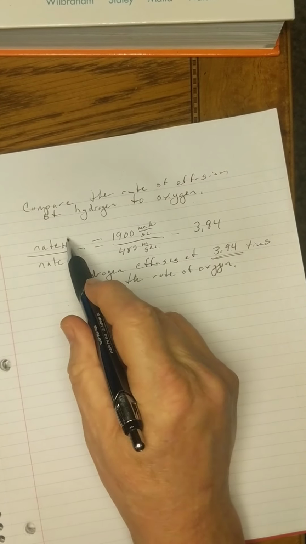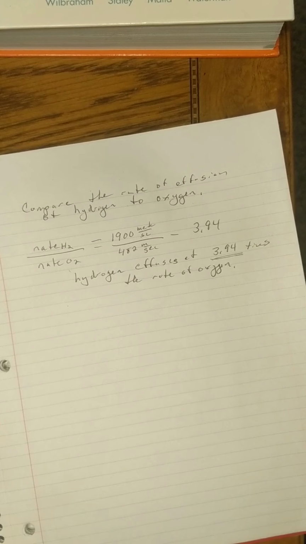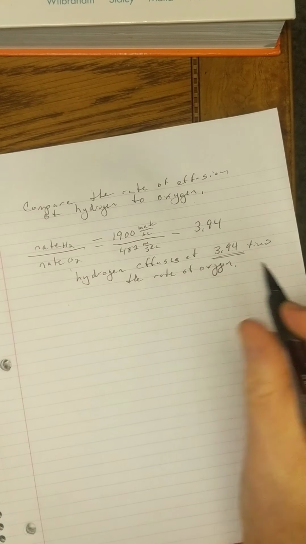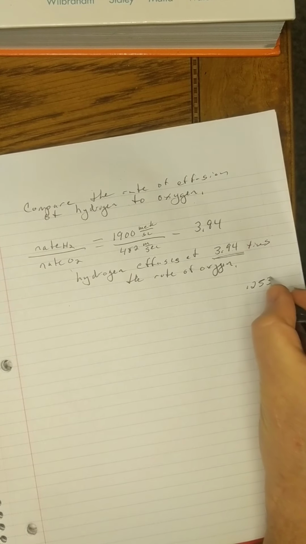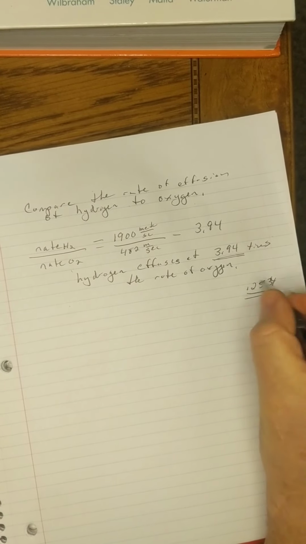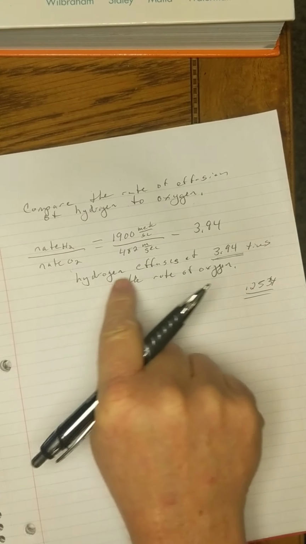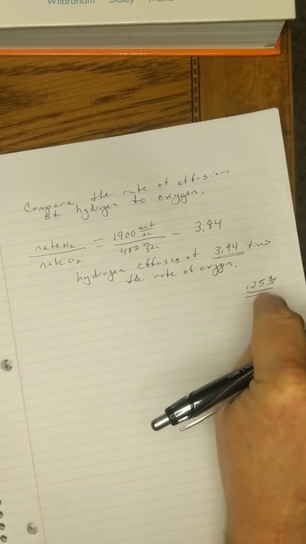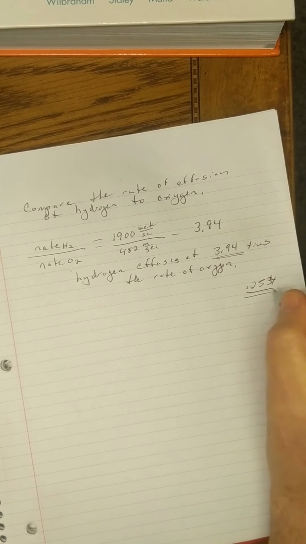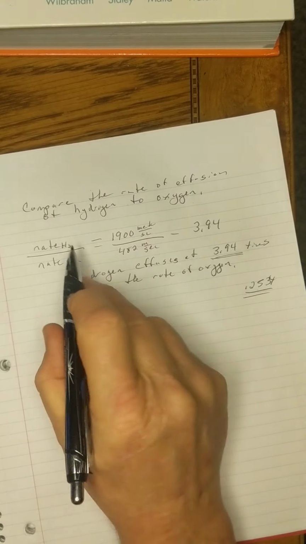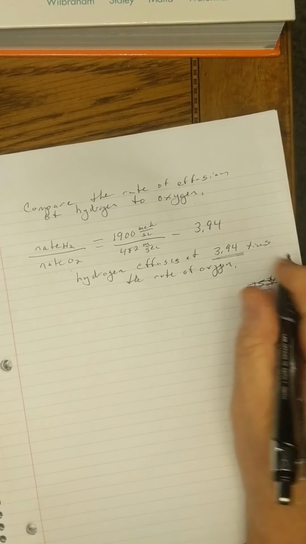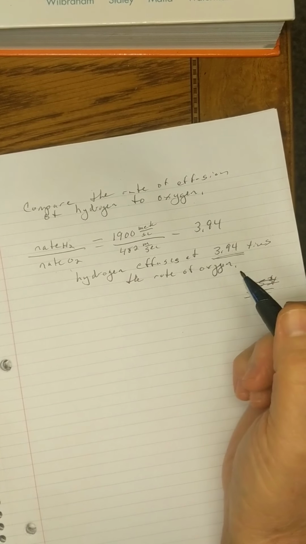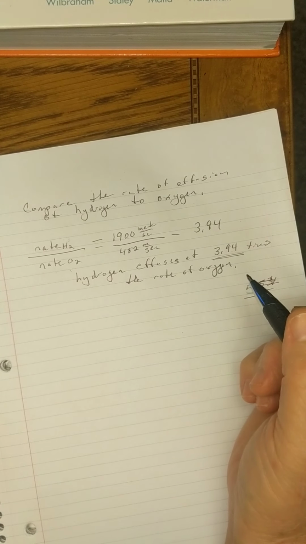If you flip this and put oxygen on top, the inverse of that would be 0.253 or 0.254. So you could say oxygen diffuses at 0.254 times the rate of hydrogen. And whenever this is below 1, that means your slower gas is on top and you're comparing it to your faster gas. I'll mention that later when we do Graham's law type problems.